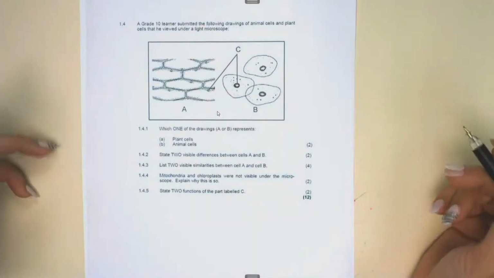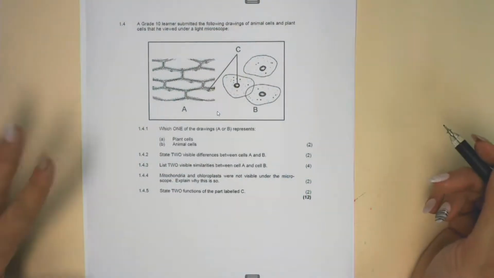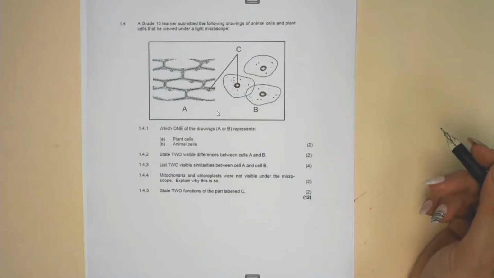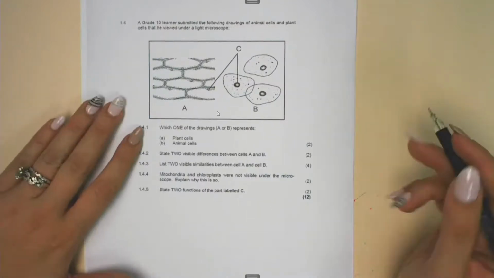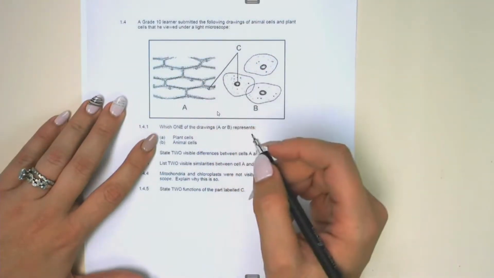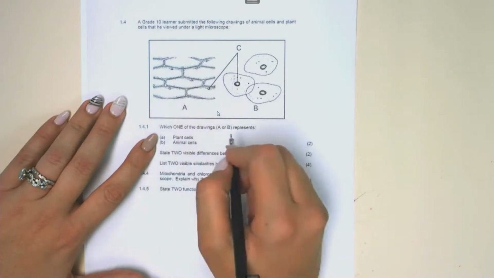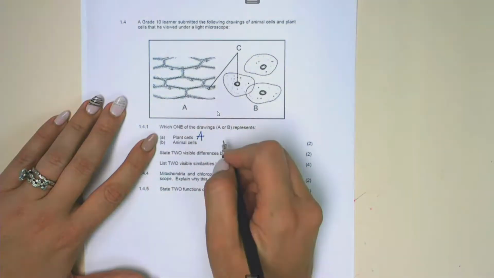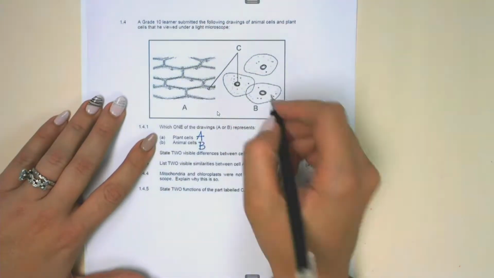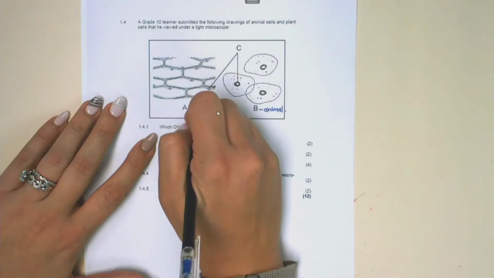And your first question again is, they want to know which one of the following, A or B, represents a plant and an animal cell. Now, if you look at it, you will agree that A is going to be our plant. You will see it's much closer to one another, and this is our plant cell. And then B is our animal cell. So you can agree animal and plant cell.